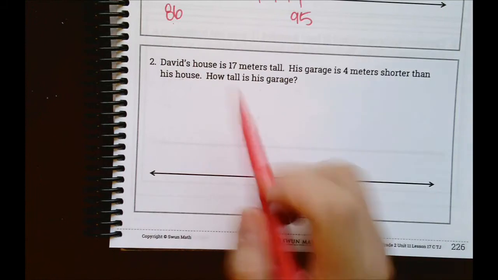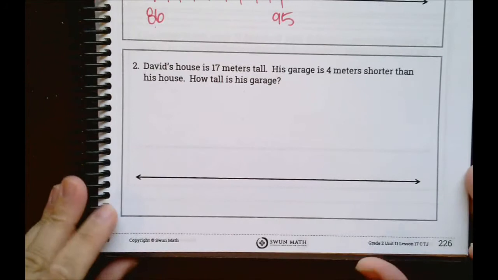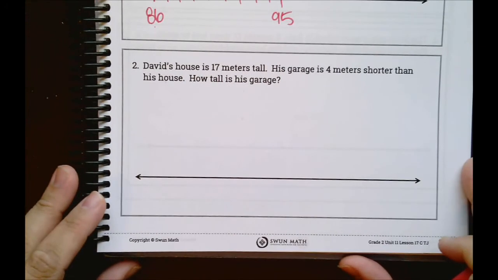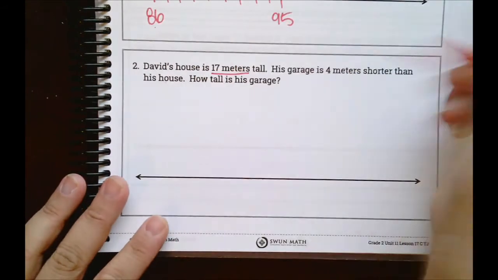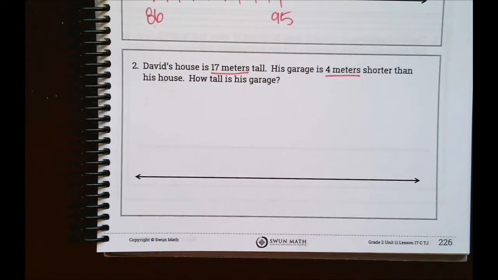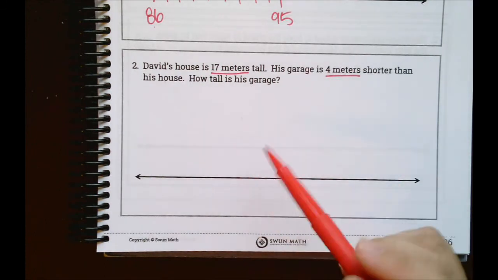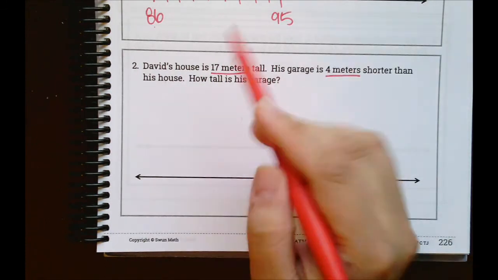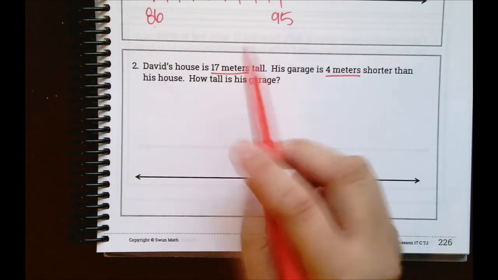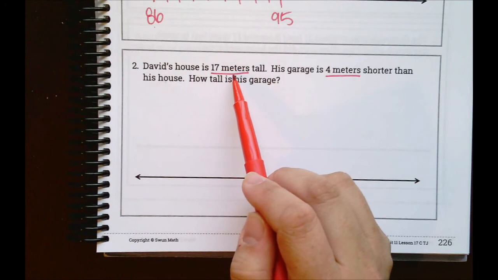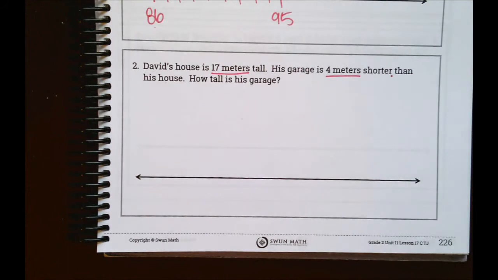Number 2. David's house is 17 meters tall. His garage is 4 meters shorter than his house. How tall is his garage? Okay, here's my first number, 17 meters, and here's my second, and we're comparing them. And we need to figure out, are we adding them, or do we need to figure out the total amount of meters? No, he wants to know how tall his garage is. So his house is 17 meters, and his garage is 4 meters shorter than his house.